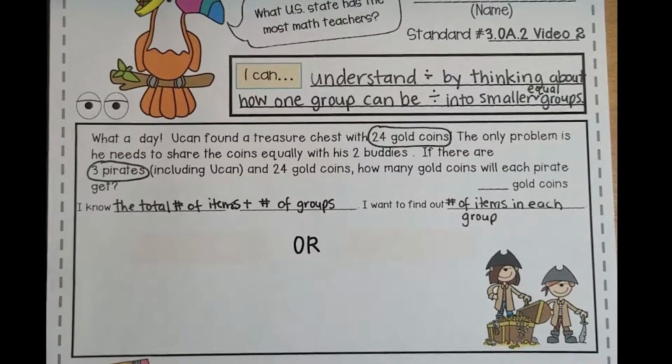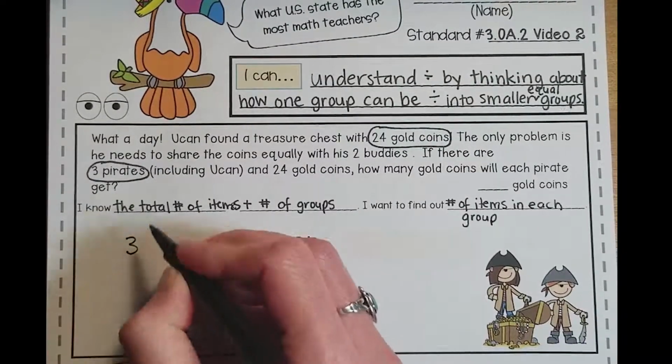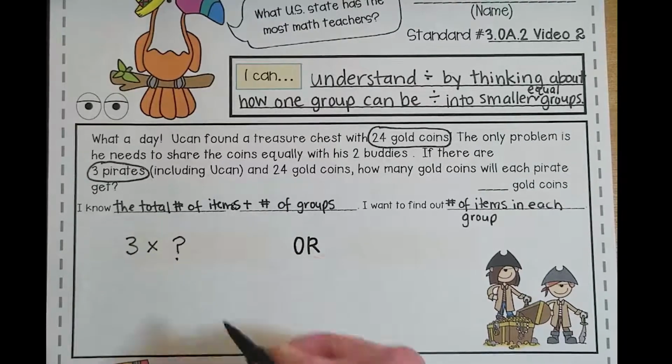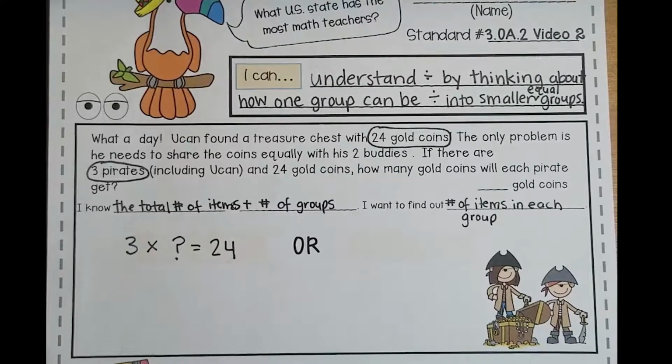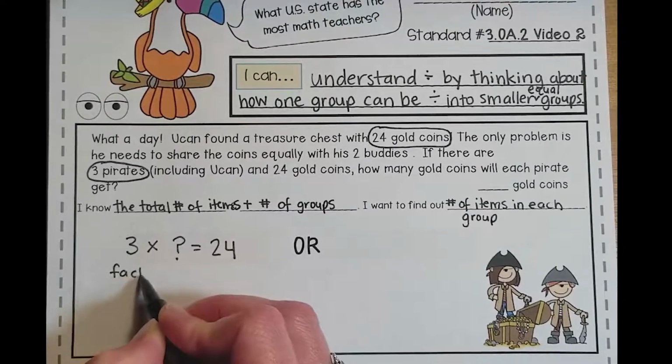Now I can make my equations or my number sentences. I know that 3 groups of something is going to give me 24. Now remember, when I'm thinking about multiplication, the numbers that I multiply together are called my factors.